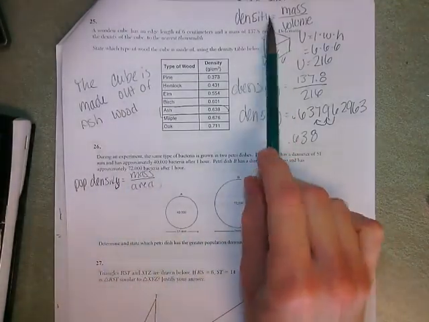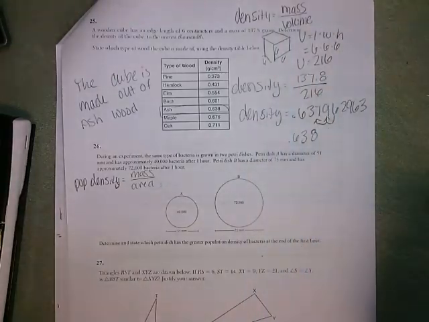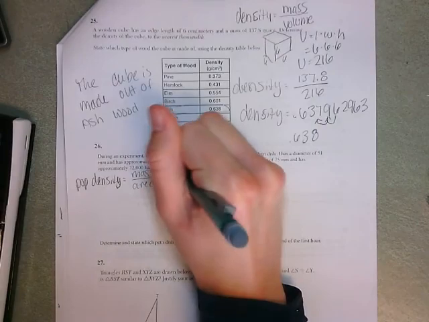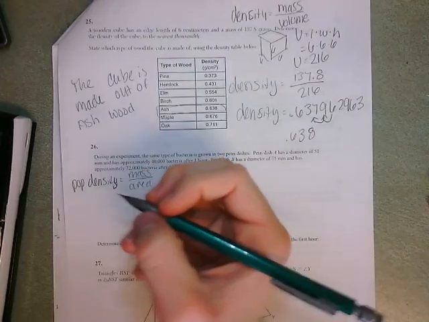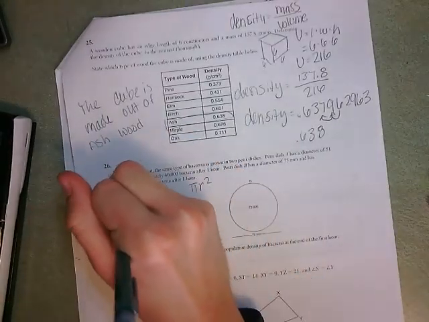Population density has area, regular density has volume. Since this is obviously a circle, we are going to use our area of a circle formula. So let's do circle A. Let's start there.